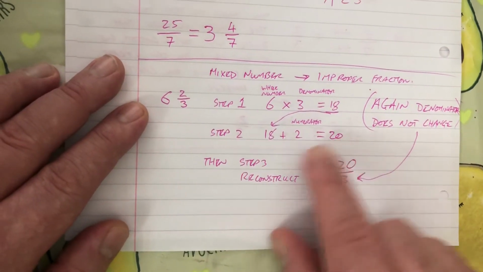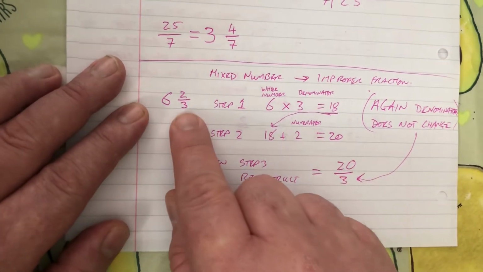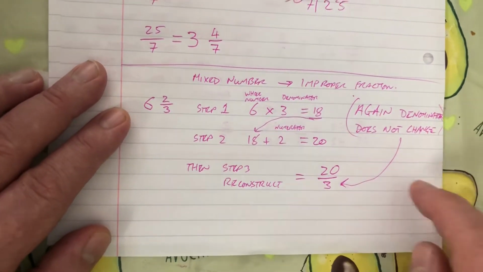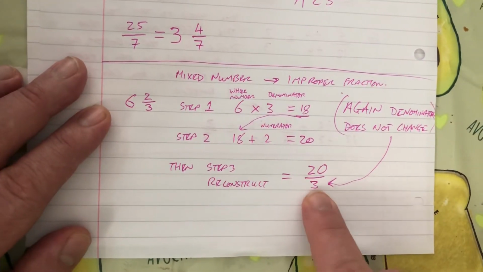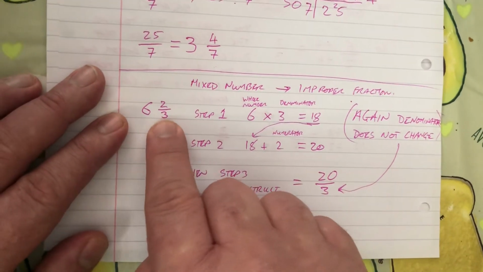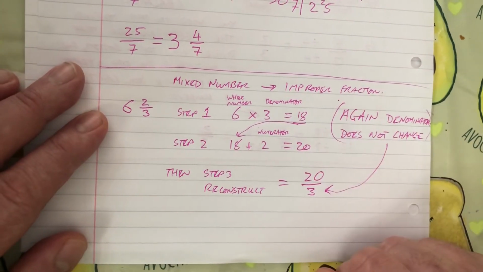So we get 20, and then step 3 we reconstruct. So the 20 goes over our denominator. Again, the denominator does not change. So if it's thirds, we have thirds here. If it's quarters, we have quarters here. If it's 9, we have ninths. If we have 20, it's 20ths. The only thing that will change is our numerator.